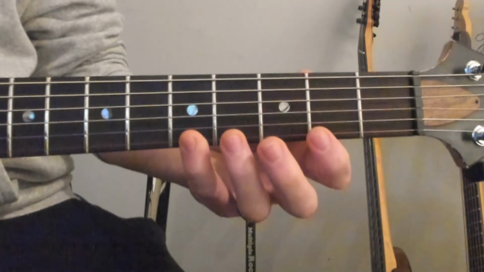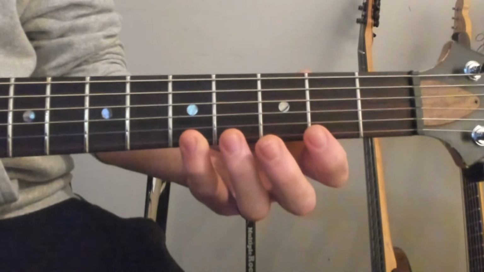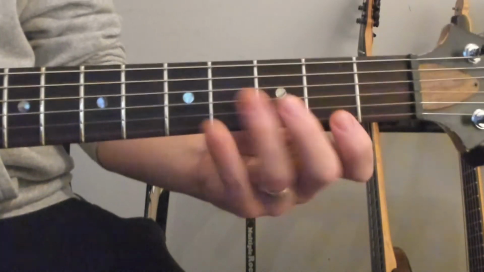Now notice as I start to descend through the scale form, I'm going to continue ascending thirds.